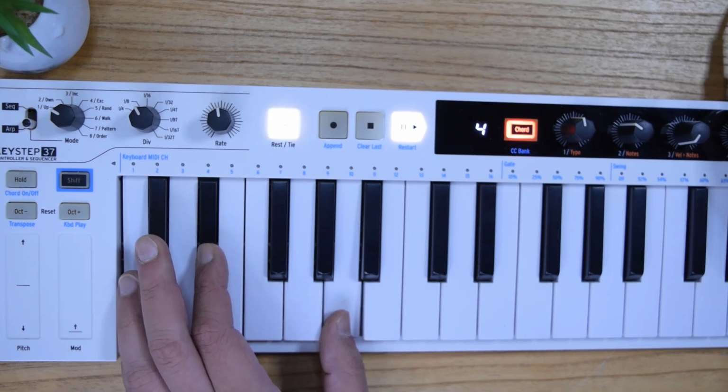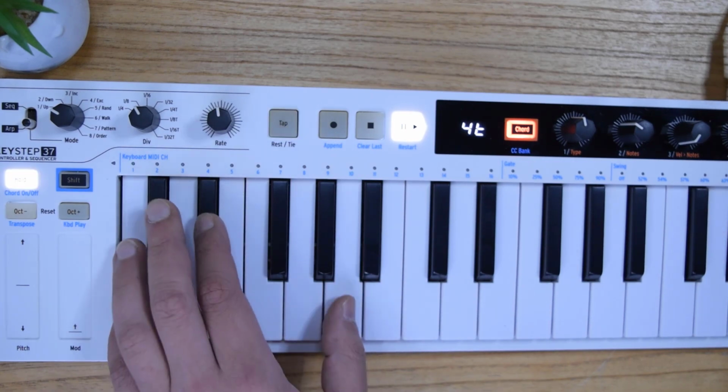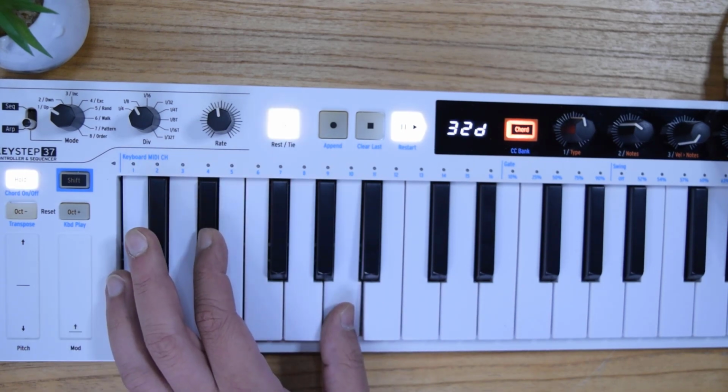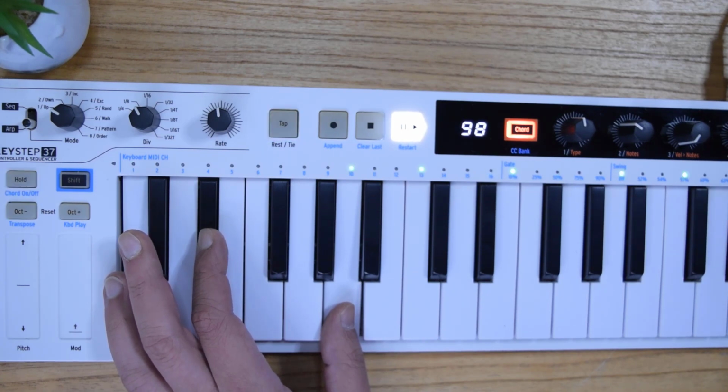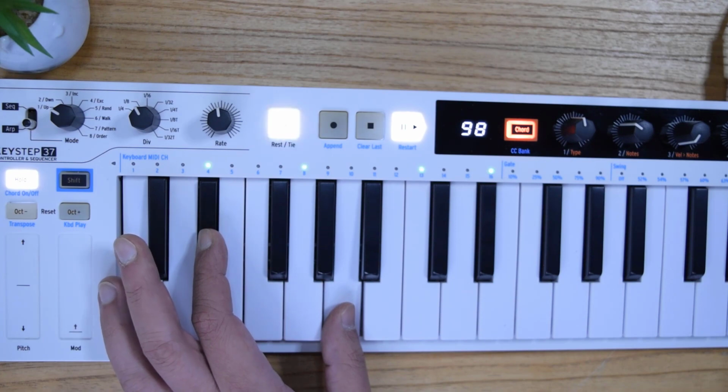And if I lock it to divisions, let me just do it like that, you're going to start getting variations. Of course, it's too slow. You can go the other way. Right? So yeah, you can do that.